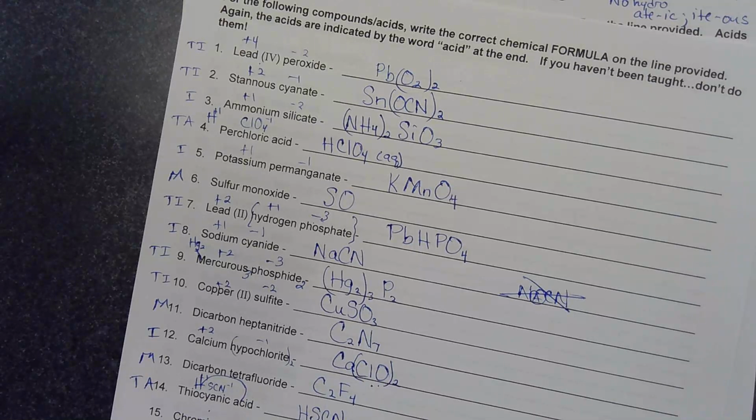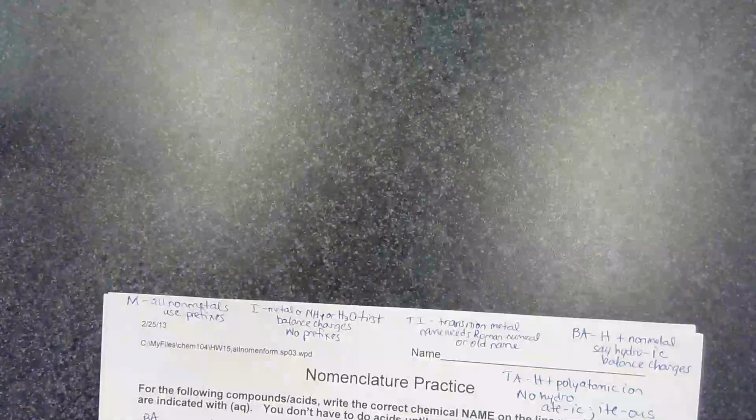Did everybody sign in? Okay, so hopefully you realize the importance of practicing nomenclature. And if anybody didn't print those out and wants to have that, pick it up after class.